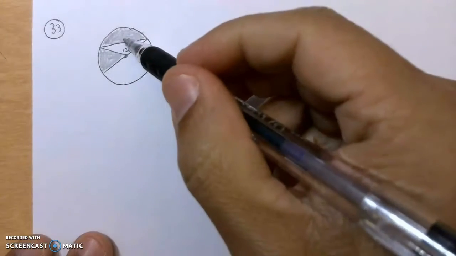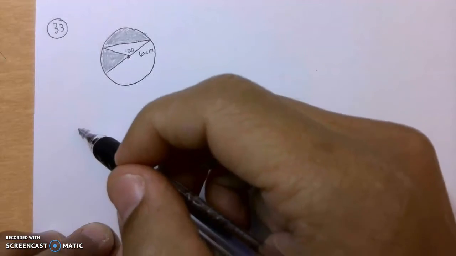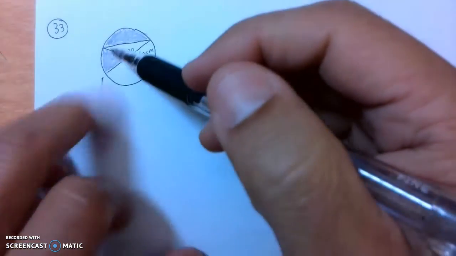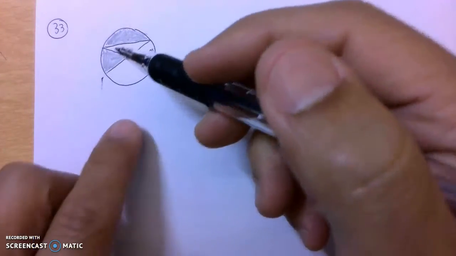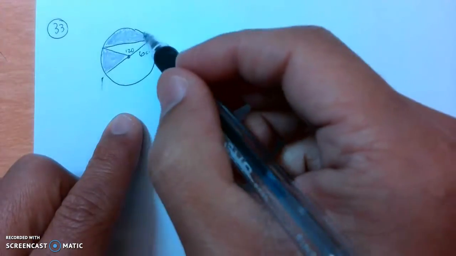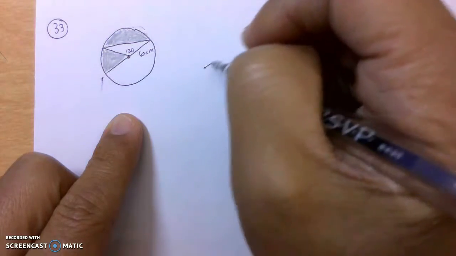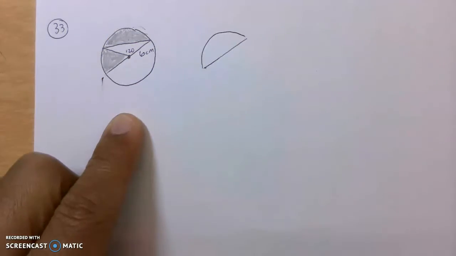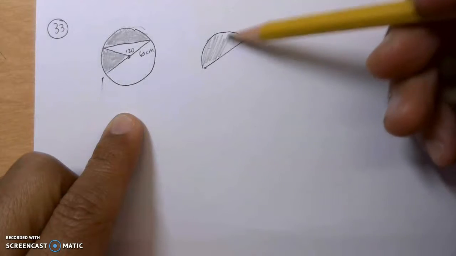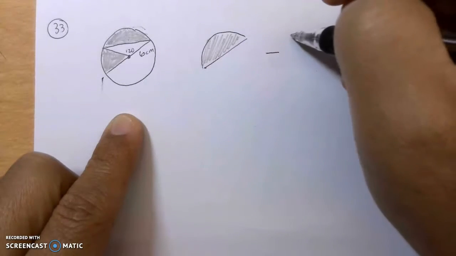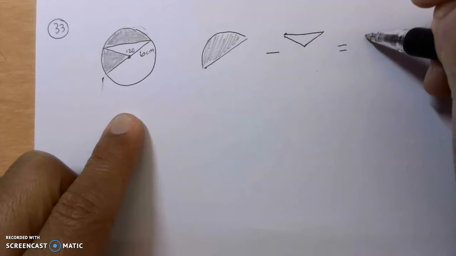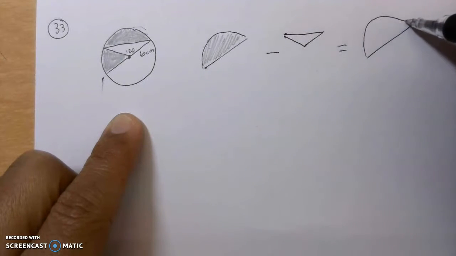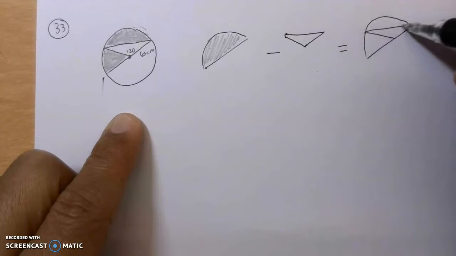Okay, this is number 33 here. We have two shaded parts, and we're going to figure out the area of the shaded parts. You can go about this one of two ways. You could figure out the area of this sector and then this segment and add them. Or what I'm going to do is figure out the area of half a circle as if everything is shaded, and then I'm going to minus out the one little triangle here, and you're left with half a circle minus the triangle.